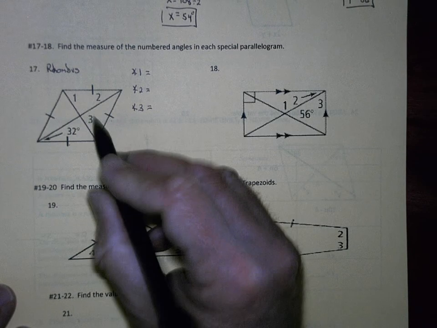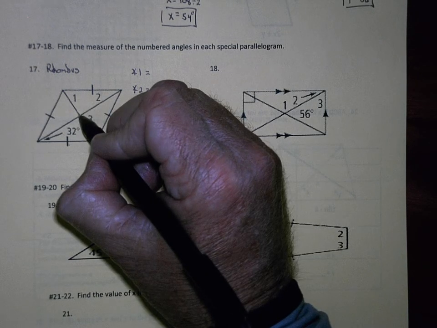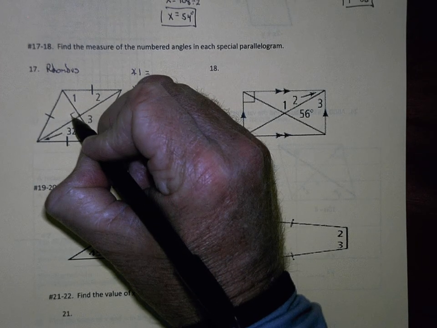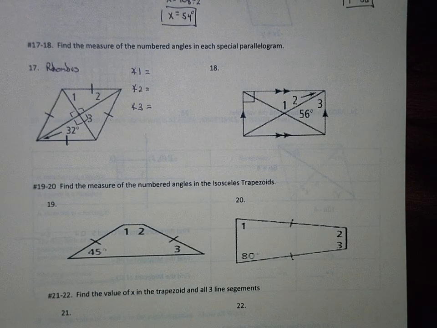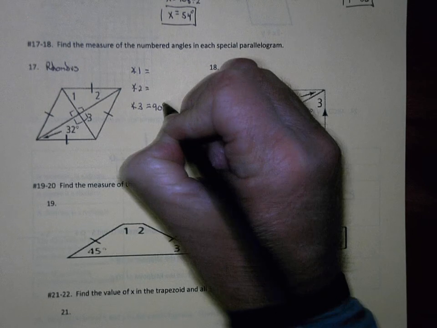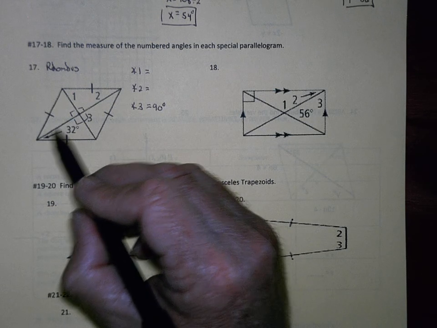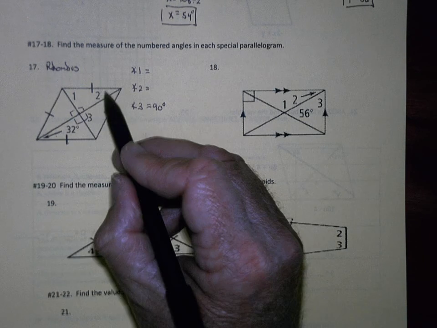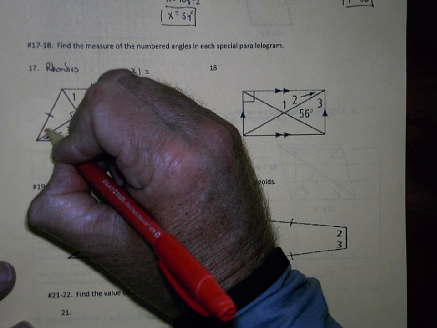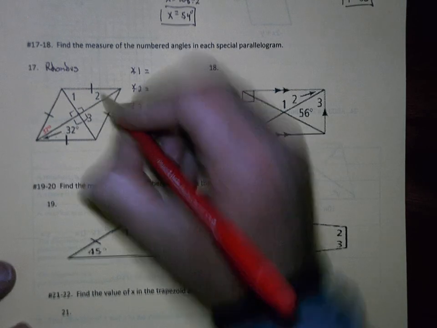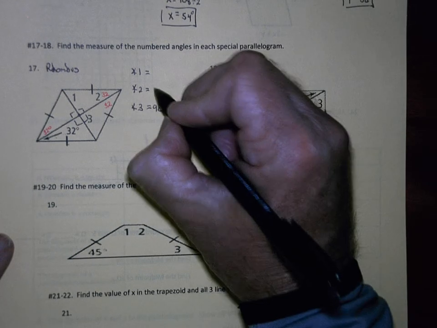Okay, so now we need to remember the rules or the properties about a rhombus. So the diagonals, right where the diagonals intersect, are perpendicular. So that means in a rhombus, all 4 of these angles in the middle are all 90 degrees. So that means angle 3 is going to be 90 degrees. Then, the next thing you hopefully remember about a rhombus is, the diagonals bisect both of those angles. So if that angle is 32, this angle right here has to be 32. And the same goes for these 2 top angles over here, 32 and 32. So that makes angle 2 equal to 32 degrees.